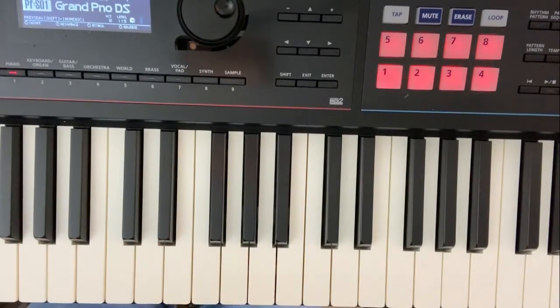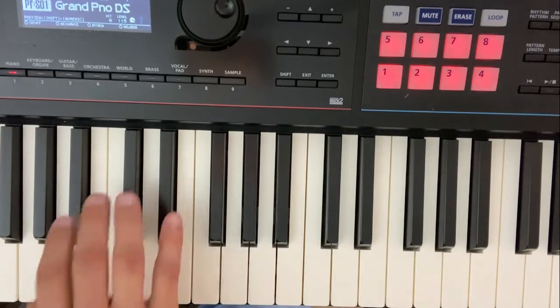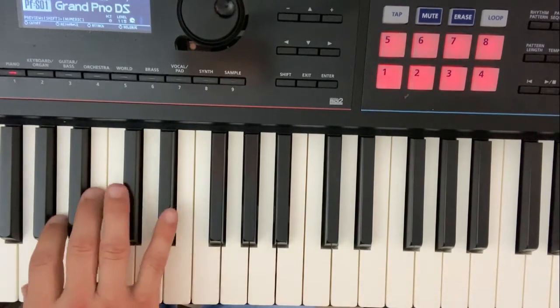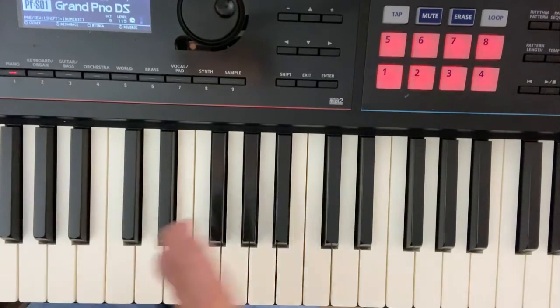Remember, we're going to find, so we do G. I got lost there, sorry. You have to forgive me. So we're in G, we're going to find the number 6.